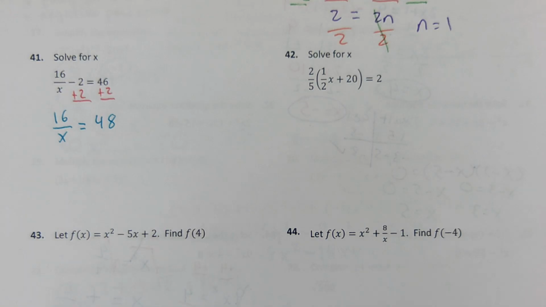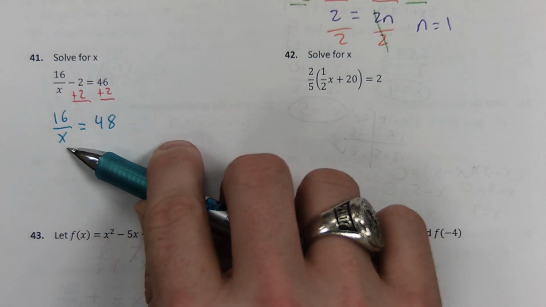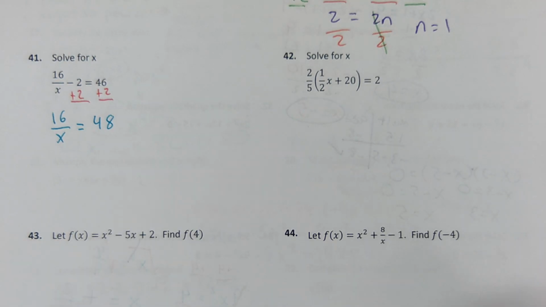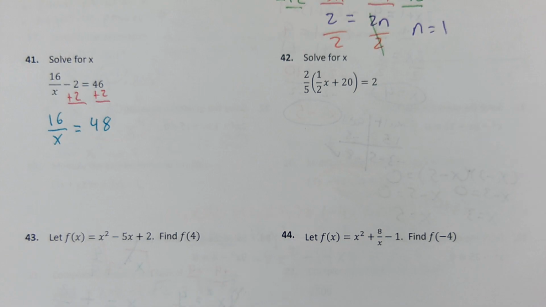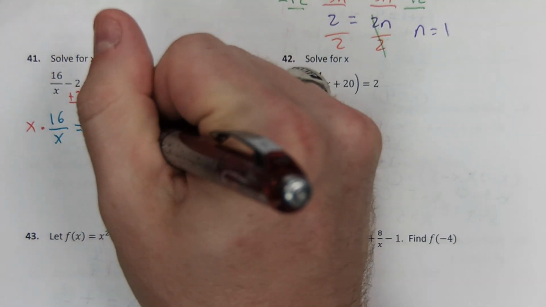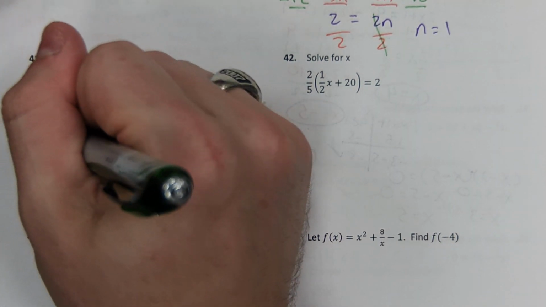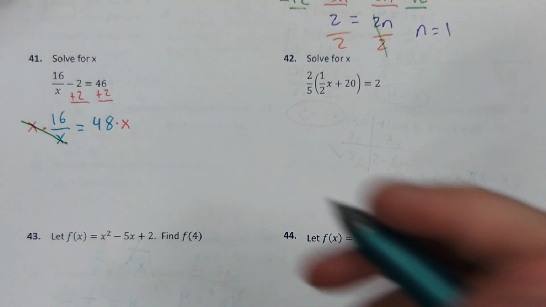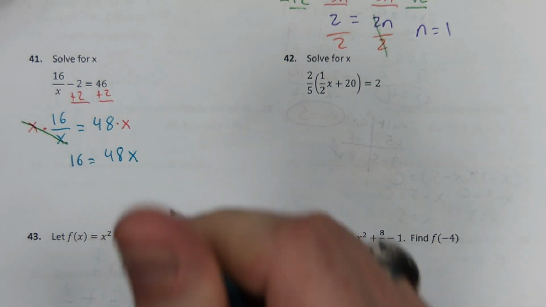A fraction bar means divide by. This says 16 divided by x equals this 48. Dividing by x is what we currently have, so the inverse operation of divide by x would be times x. So what we're going to do is multiply both sides by x. On our left side, the x's cancel and leaves us with 16 equals 48 times x.